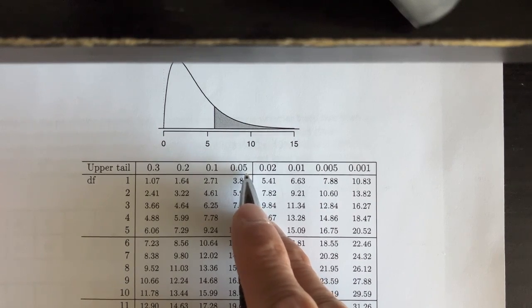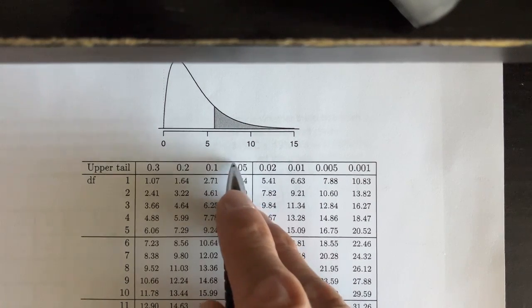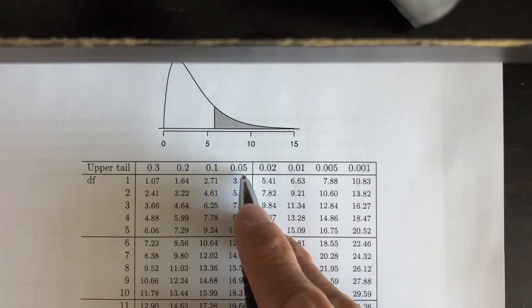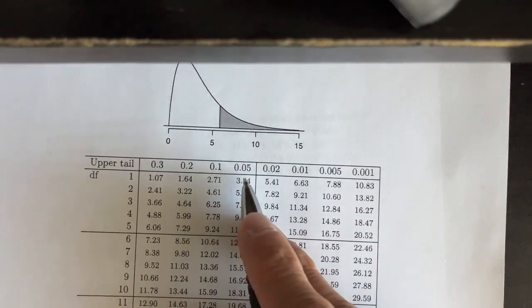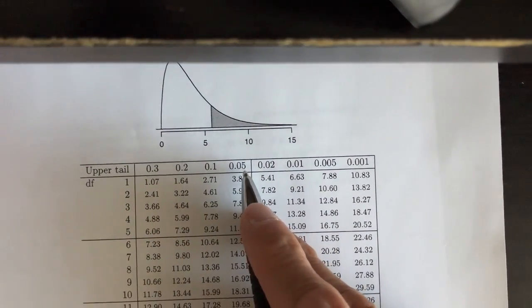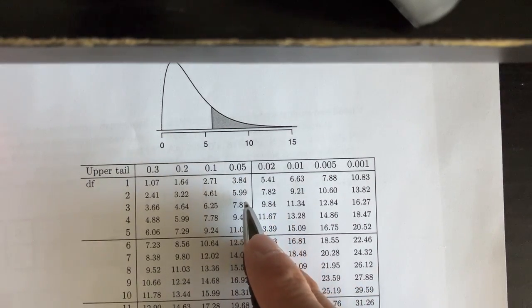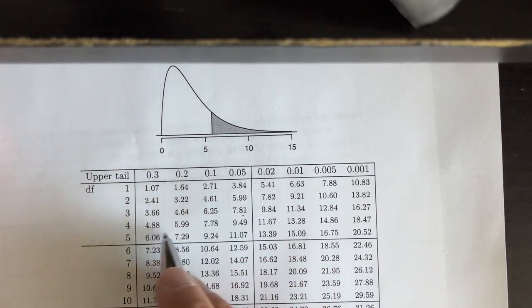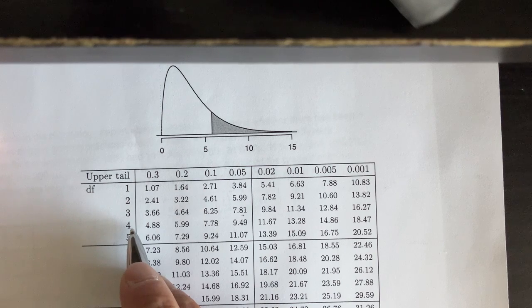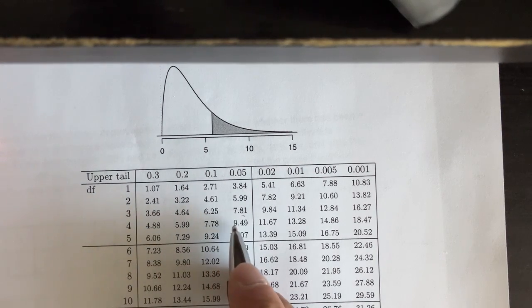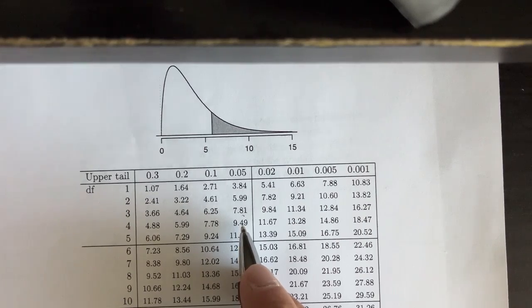That's the 4th column of numbers. And our degrees of freedom was 4, so we scan downward along the leftmost column. So our cutoff value is going to be 9.49.